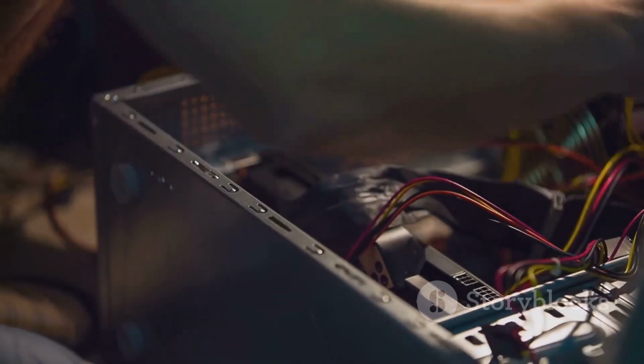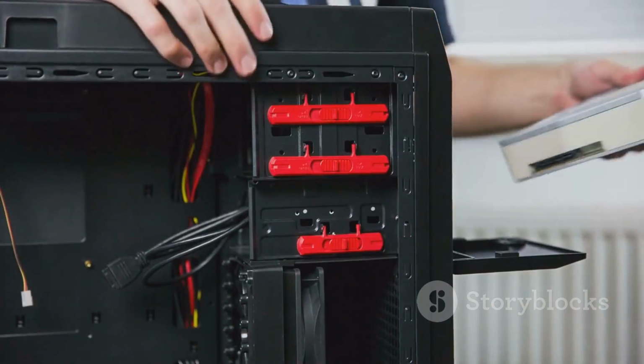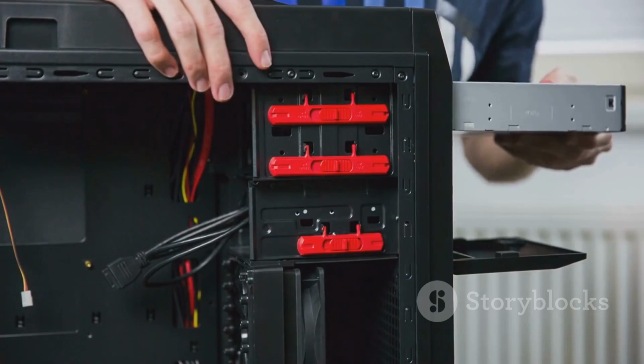Plus, the sense of accomplishment when you power on your self-built computer for the first time is simply unbeatable. So, go ahead, plan, gather, assemble, install, and enjoy your very own custom-built computer.